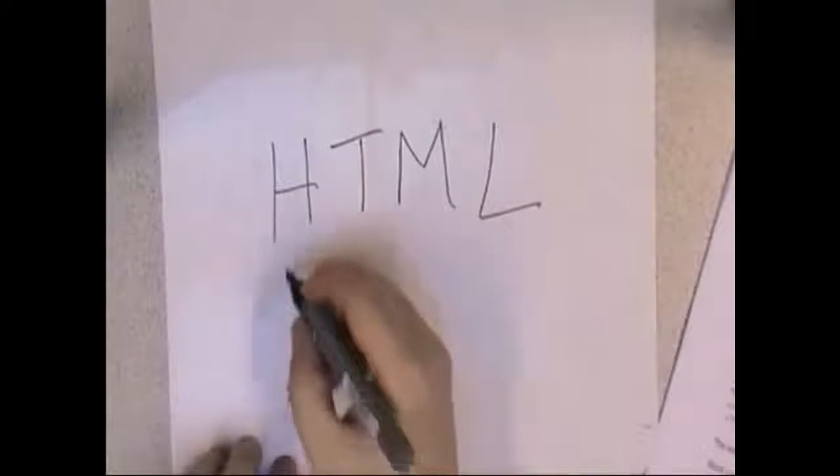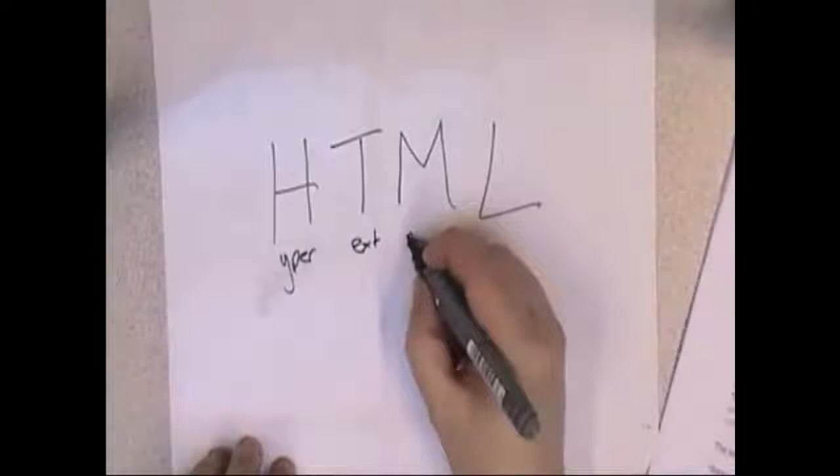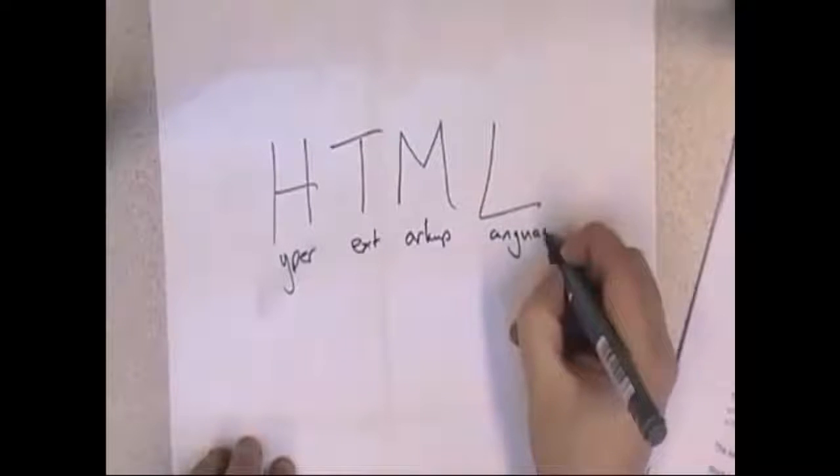Right then, today I'm going to talk about HTML. HTML stands for Hypertext Markup Language, and this is the language that web pages are written in. The idea is that to create a web page, you have a text file that describes all the things that are going to be in the web page, and your web browser then reads the HTML and tells the screen what to draw, so when you look at it you can see the website as it was designed.